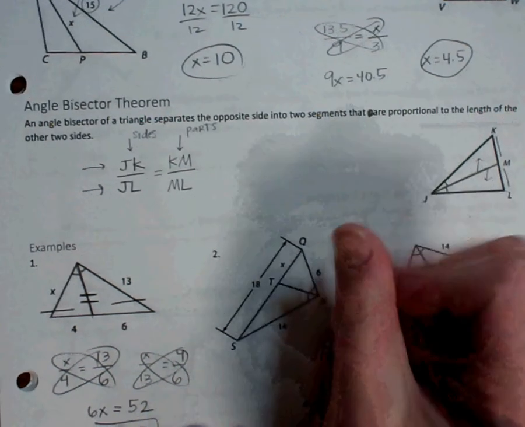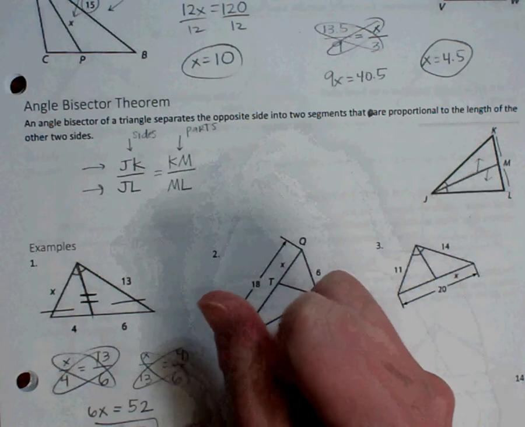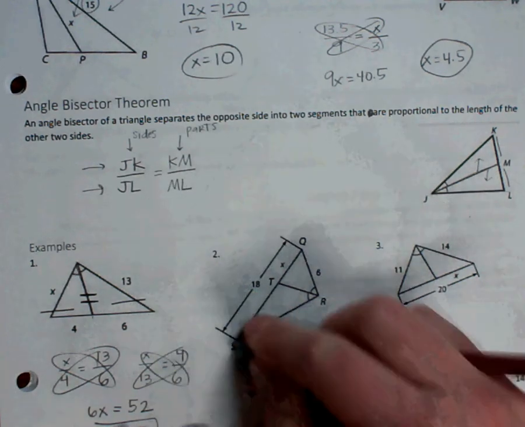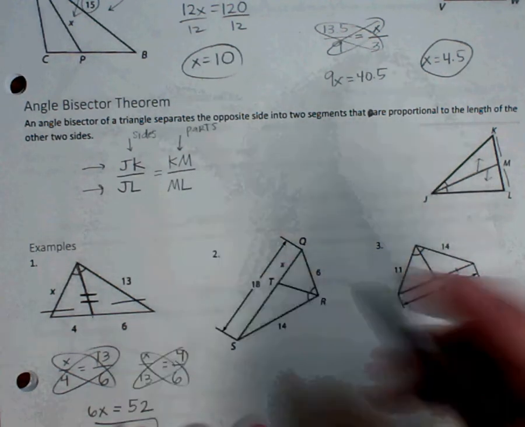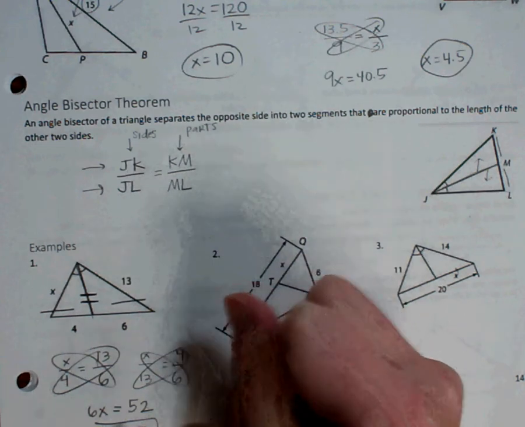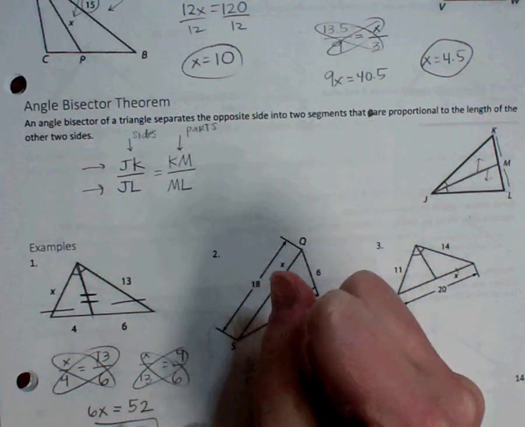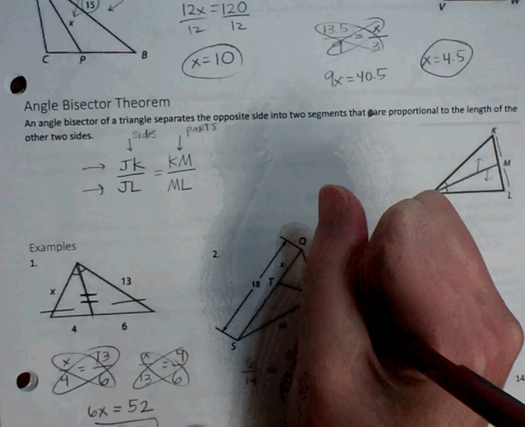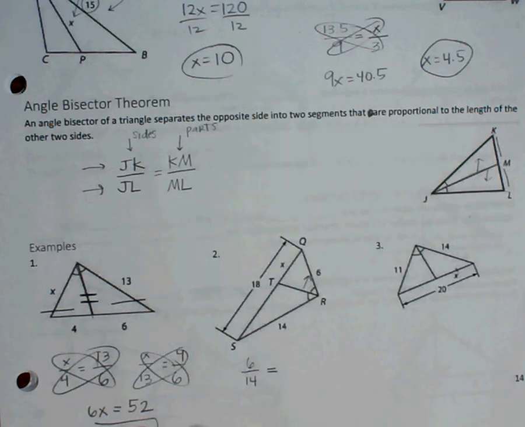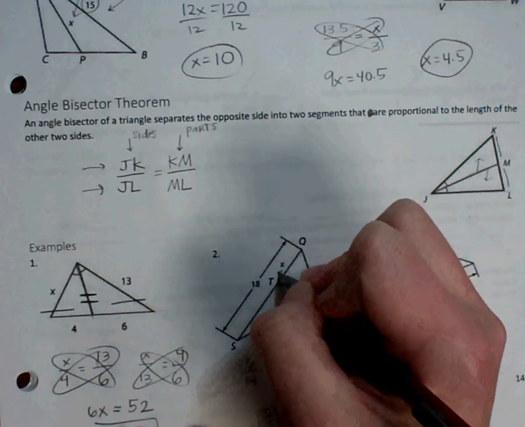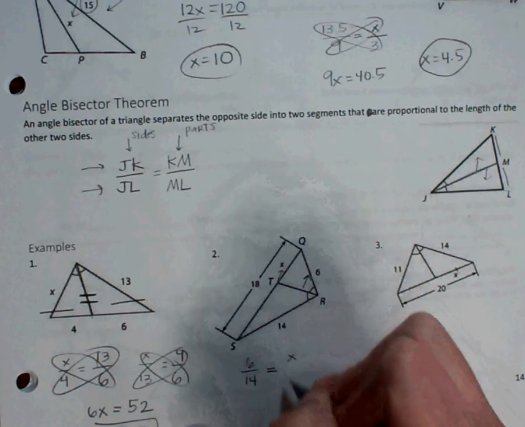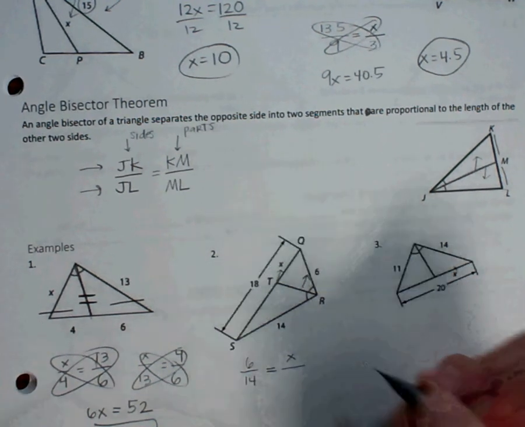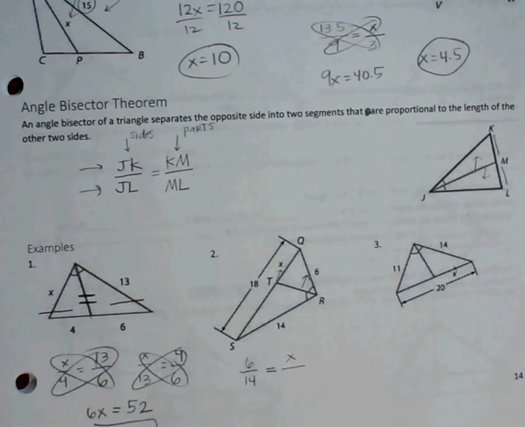Example 2 here, I've got 6 and 14, those are my sides. 6 came from above the angle bisector in this picture. So in my second ratio, I've got to look above my angle bisector again at the part that's above my angle bisector, which is just x.